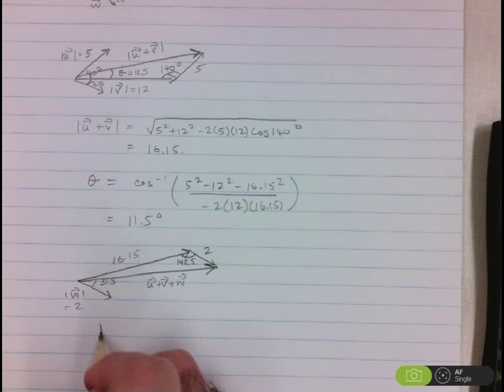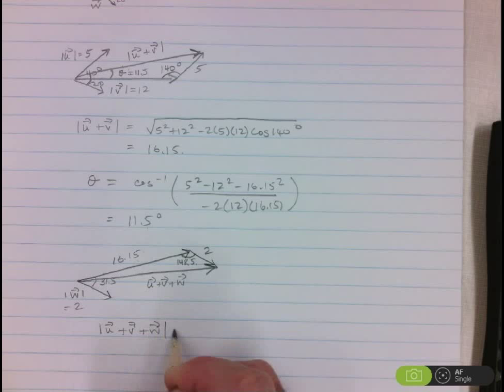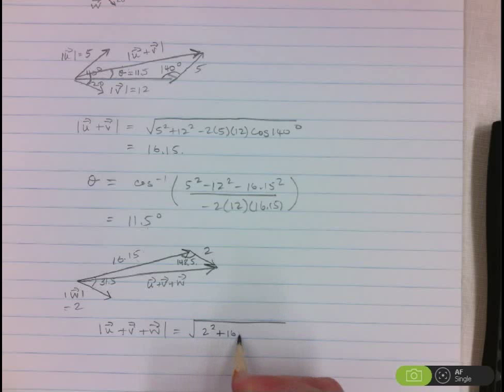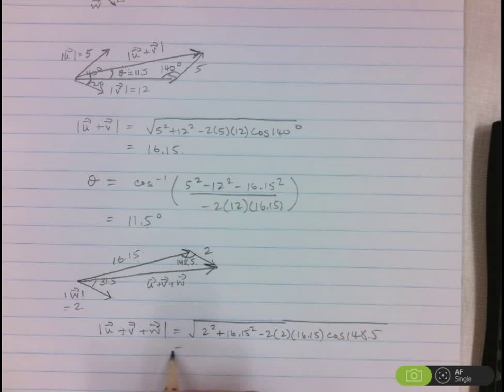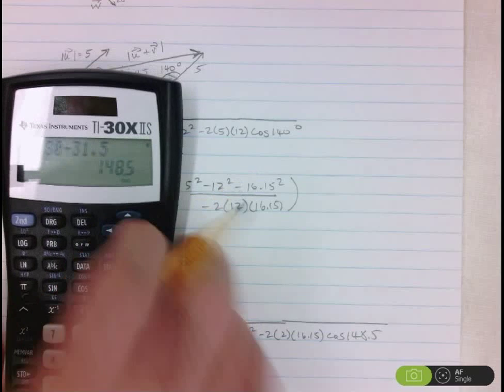Now if I want the magnitude of u plus v plus w, it's just the square root, again applying the cosine law here. The other two sides are 2 squared plus 16.15 squared minus 2 times 16.15 times cos 148.5. Let's calculate that quickly here.